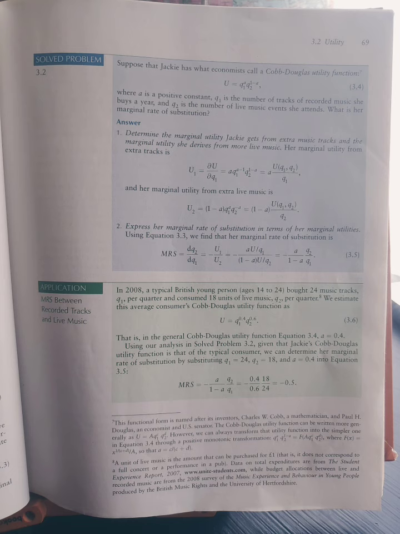Application: MRS between recorded tracks and live music. In 2008, a typical British young person, ages 14 to 24, bought 24 music tracks, Q sub 1, per quarter and consumed 18 units of live music, Q sub 2, per quarter, superscript 8, which reads, a unit of live music is the amount that can be purchased for £1.